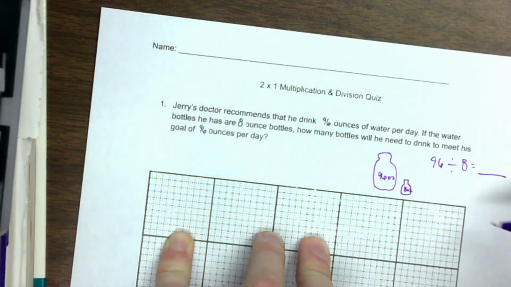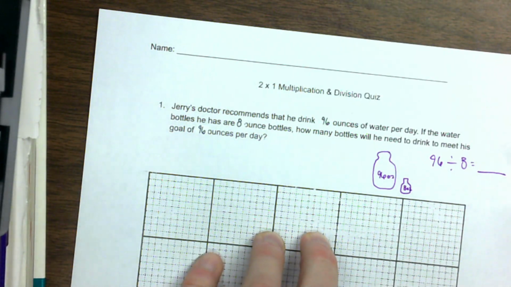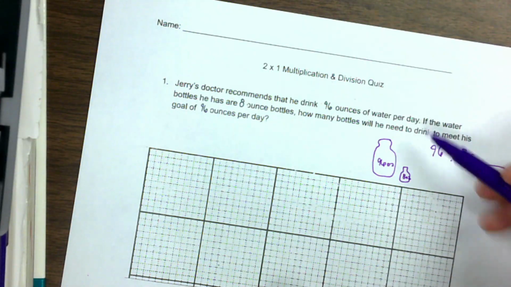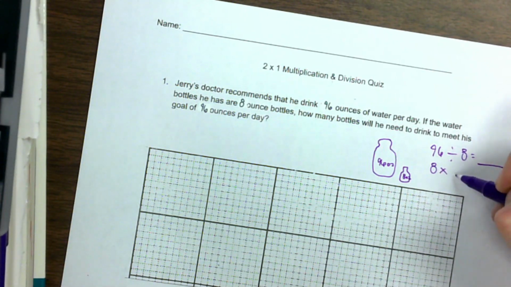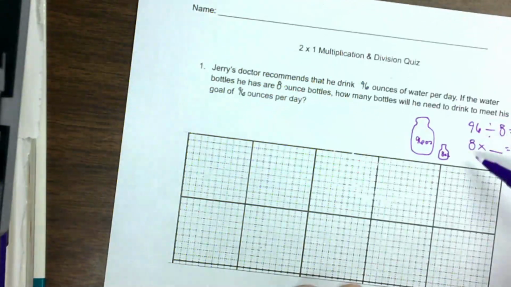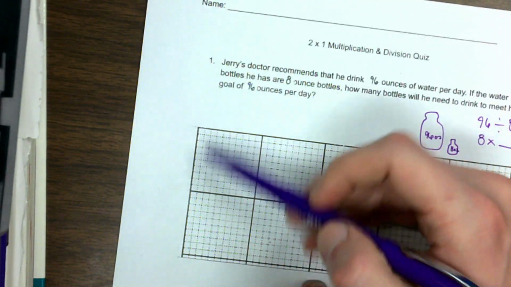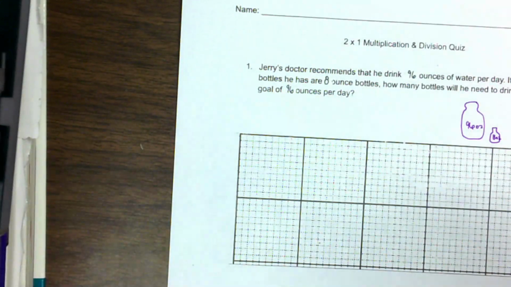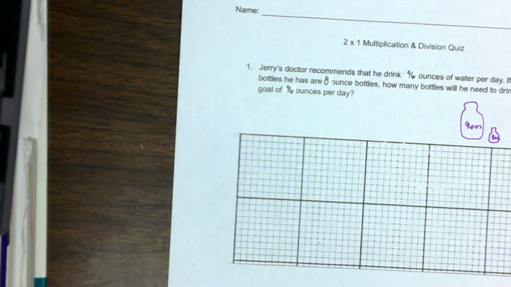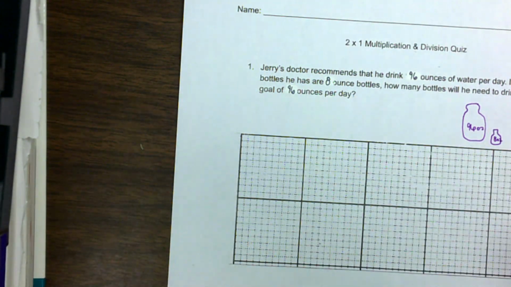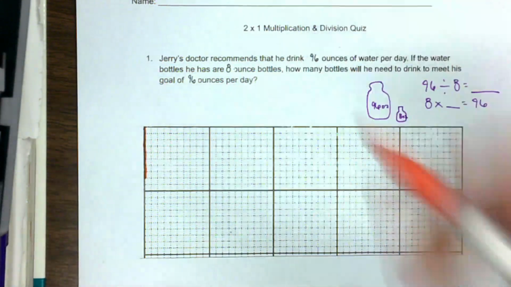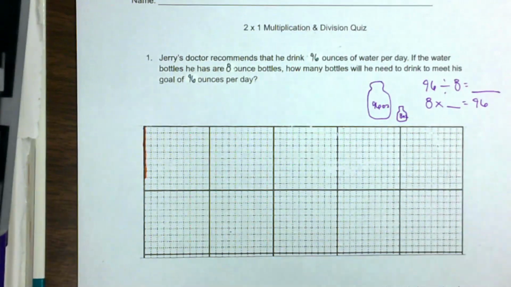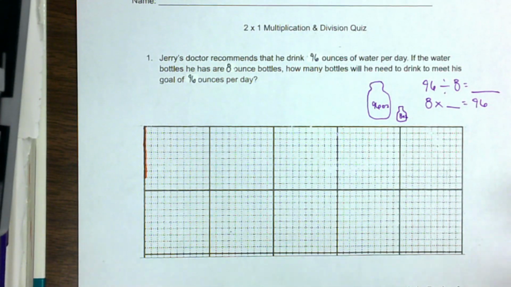And to rewrite, we want to rewrite it as a missing factor multiplication problem, because when we know at least one of our factors, we can use it to make an array. So, as we do that, this is 8 times something equals 96. Since we know one of our factors, we know the length of one of our sides of our array. We know that one of our factors is 8. So I'm going to come down and go 1, 2, 3, 4, 5, 6, 7, 8. Now, unless the student knows that 8 times 12 is 96, this requires some trial and error.